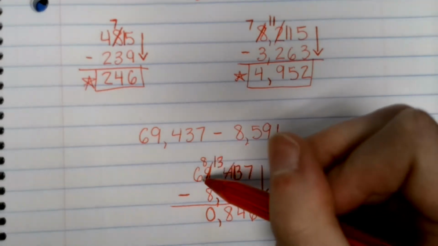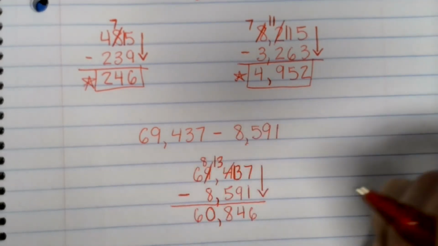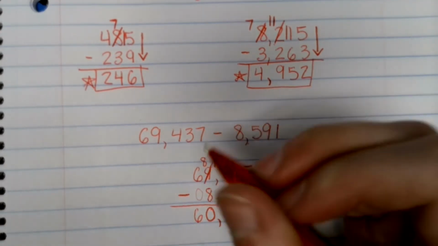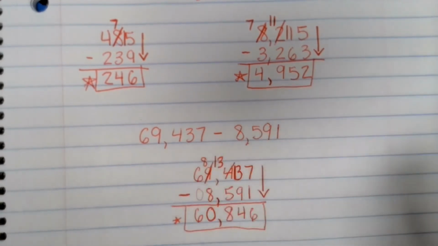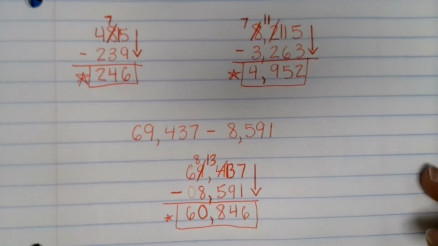So that's okay. And then 6, there's nothing underneath it, so I bring it down. We can pretend there's a 0 here. Although now I just wrote it with pen, so now it's official. And our final answer is 60,846. Boom. Those are your 3 examples that you need to have in your notes.